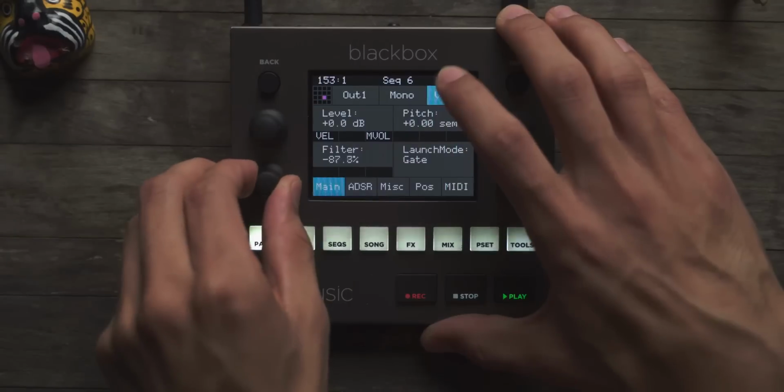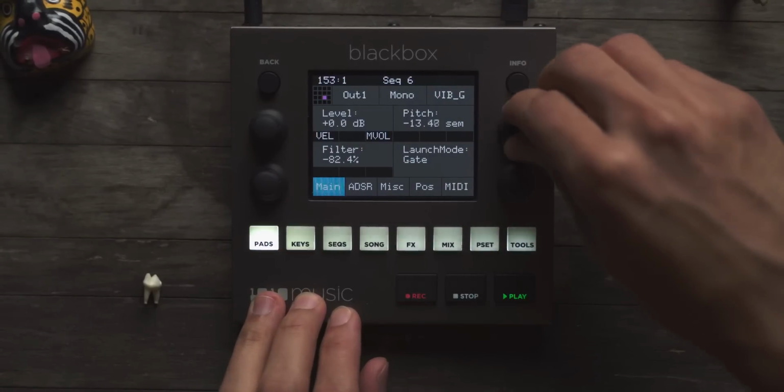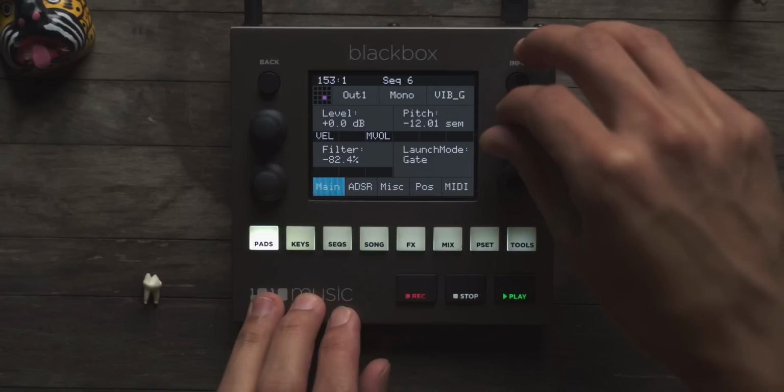Okay, this isn't sounding good, but let's see what we can do. What happens if I pitch it down by 12? Just an octave.